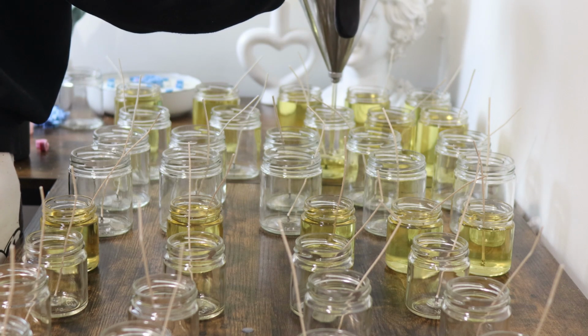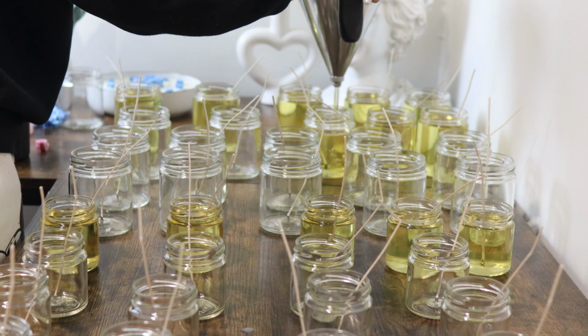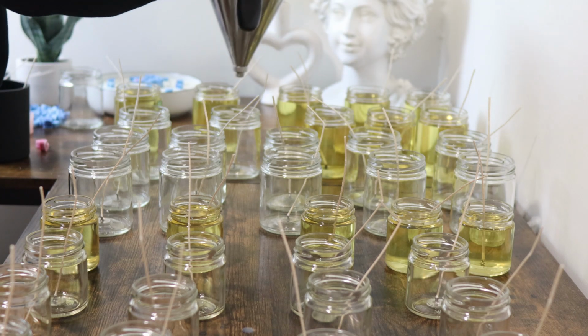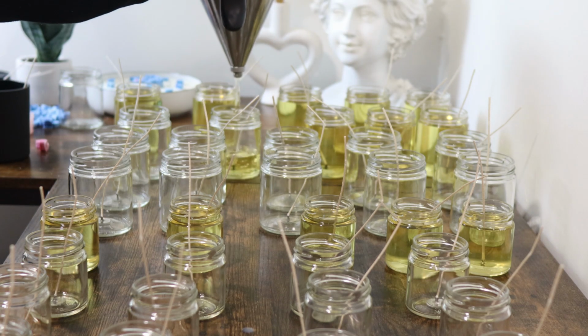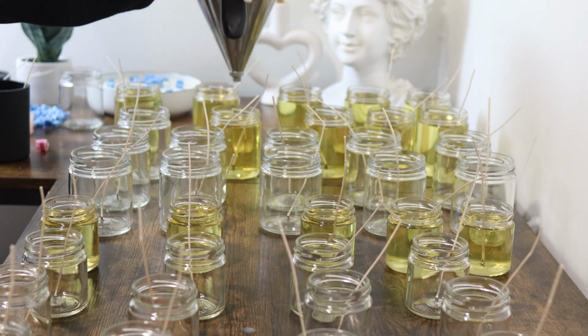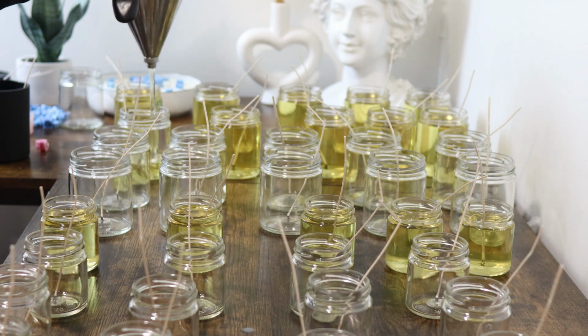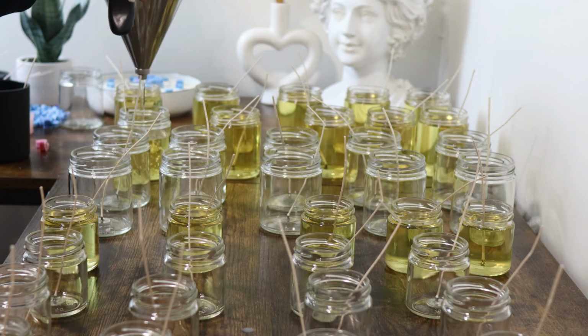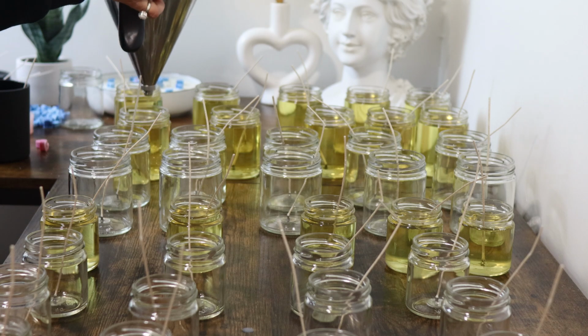The other thing about fragrance oil is you have to measure by weight, and this means ounces or grams, but not fluid ounces. A fluid ounce is actually a measurement of volume, how much space something takes up. We are talking about weight. So you are going to need a kitchen scale, something that can measure grams or ounces.